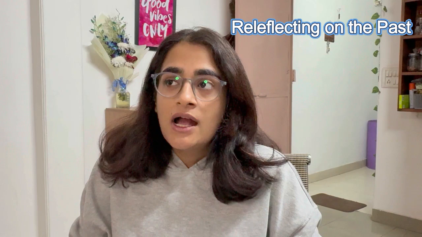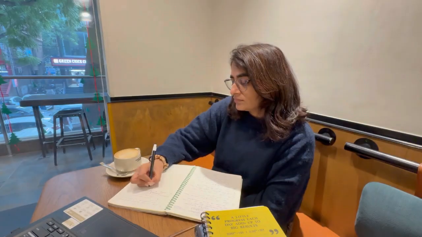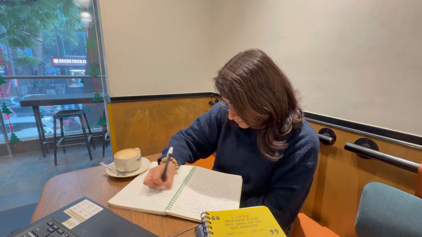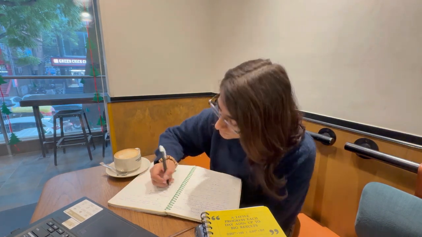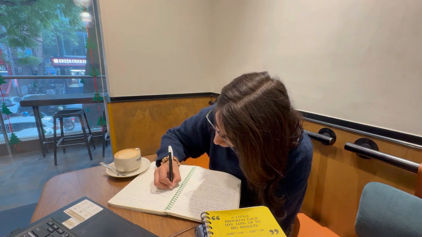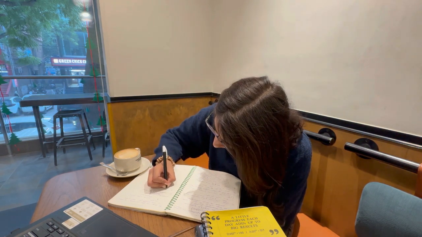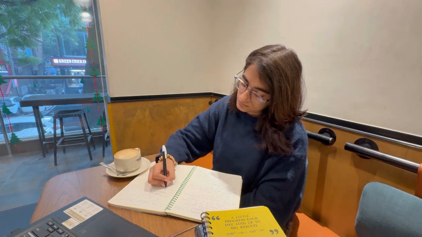So, the first step before we begin to set our intentions is reflecting on the past year. It could be done in multiple ways. My suggestion would be to sit down with a pen and paper. It's the most old school way, but it works for me. It might look like sitting with an iPad or your laptop and typing it out for you. But for me, it's just sitting down and reflecting on what I learned this year.